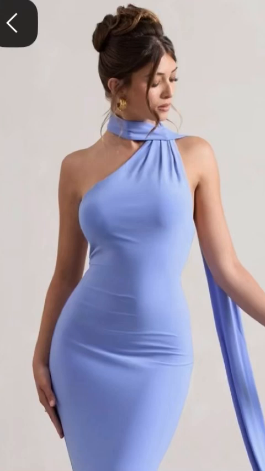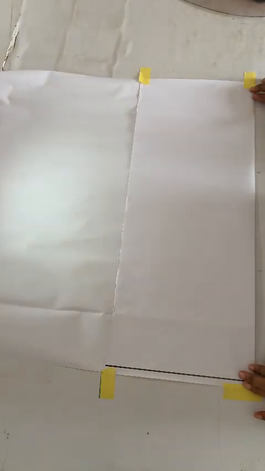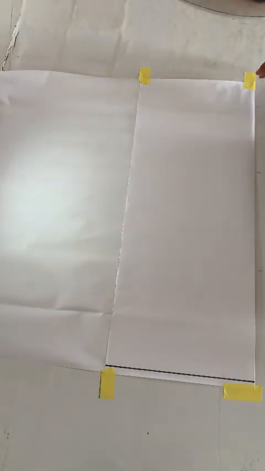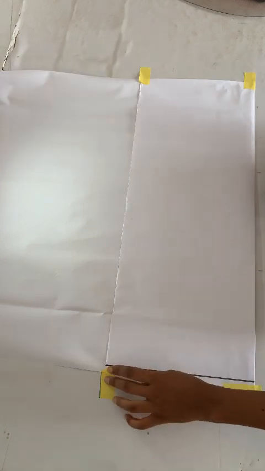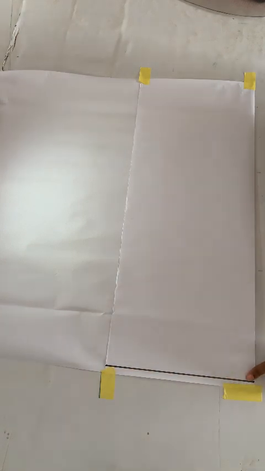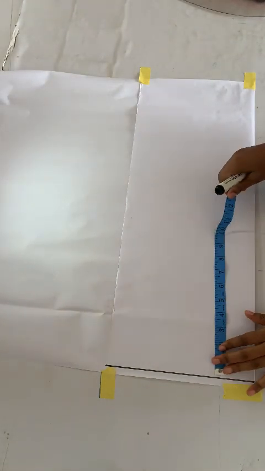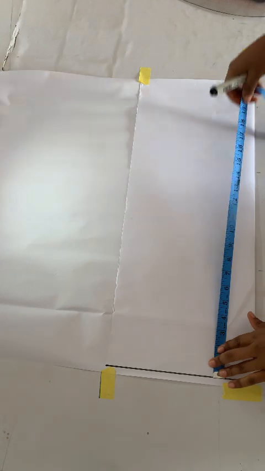With that being said, let's begin. So here I have my pattern paper already. I went ahead to draw my starting point. This is where all my measurement is going to be starting from. So after that, I'm just going to determine the length of my dress.